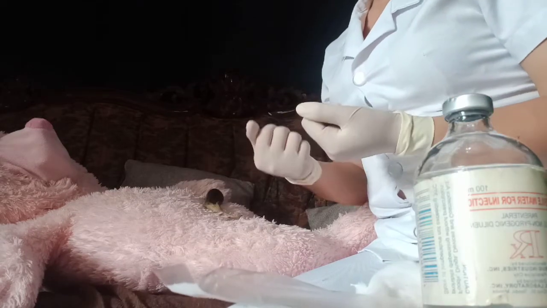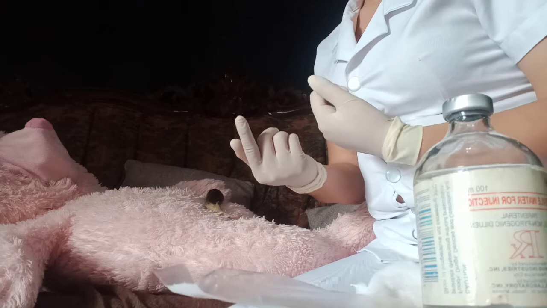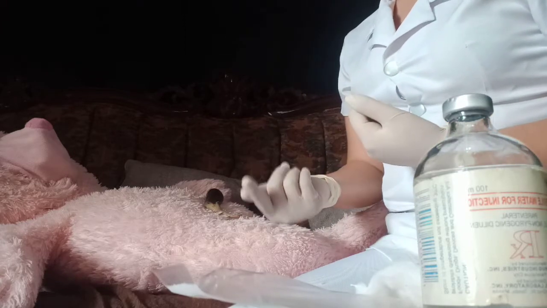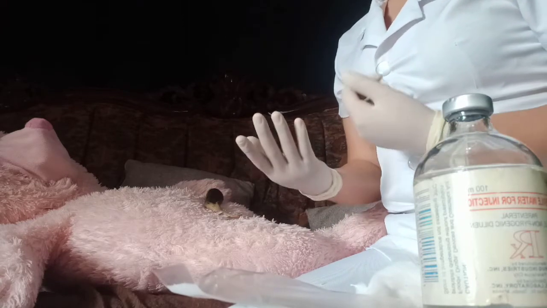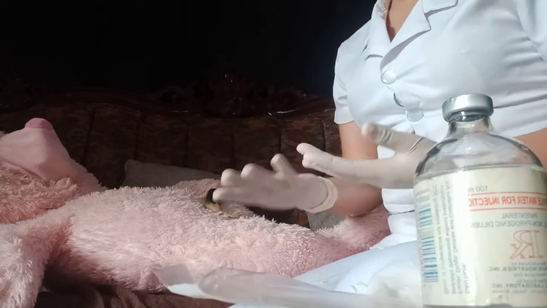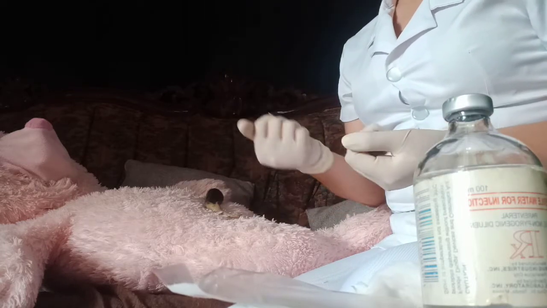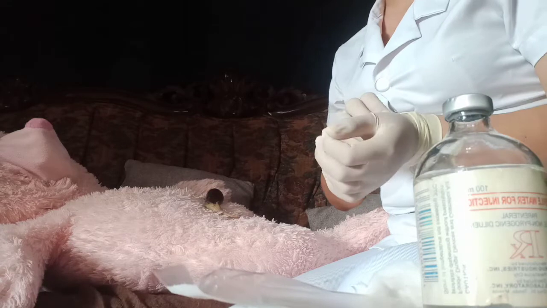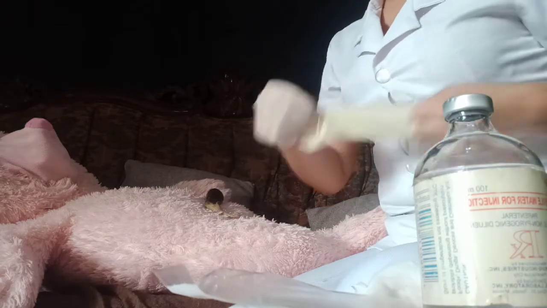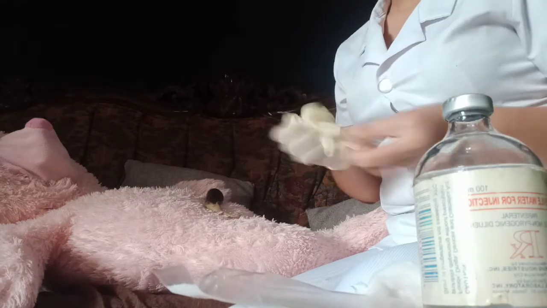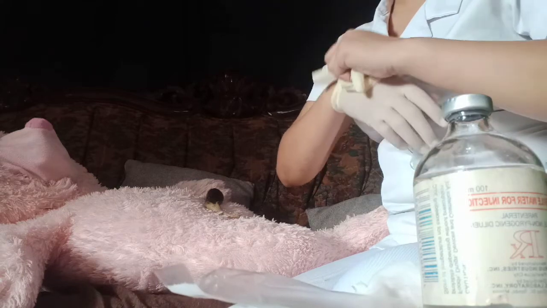Remove the gloves. Dispose of used items in the appropriate receptacle. Return other equipment. Then perform hand hygiene. Then assess the effectiveness of the medication at the time it is expected to take effect. So now I'm done with hand hygiene.